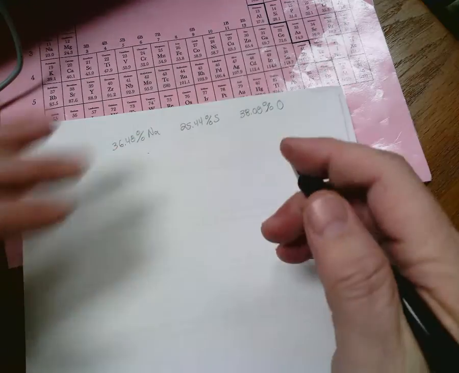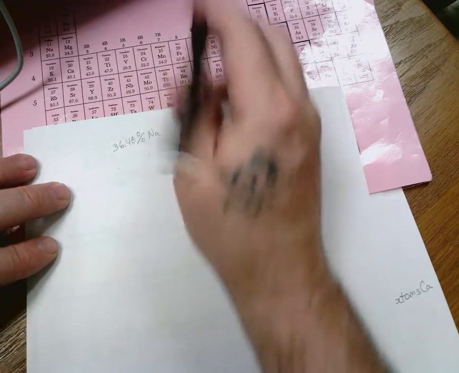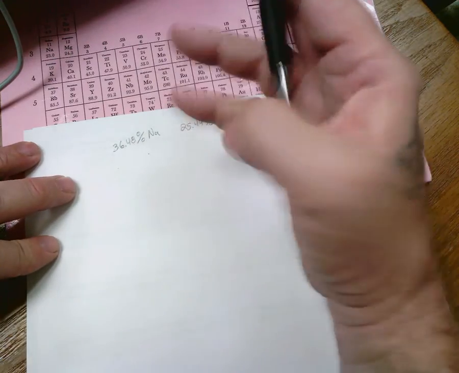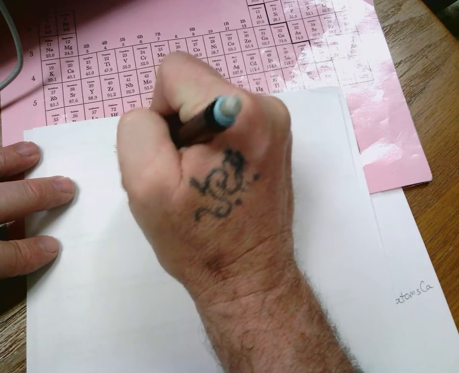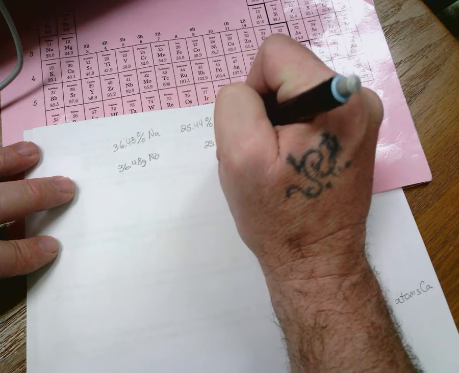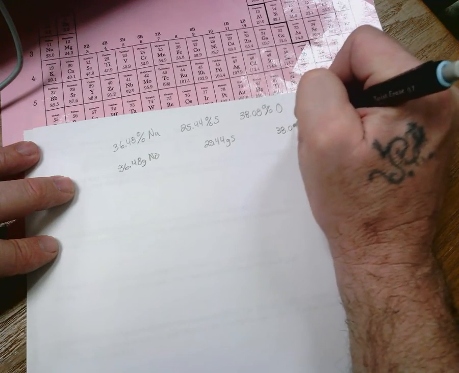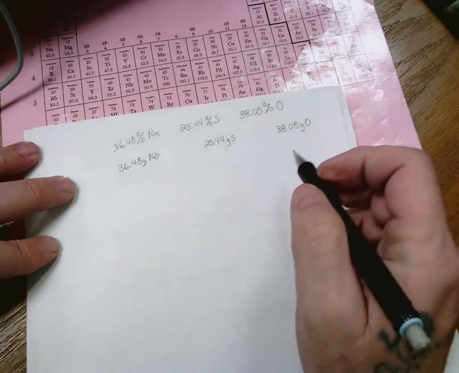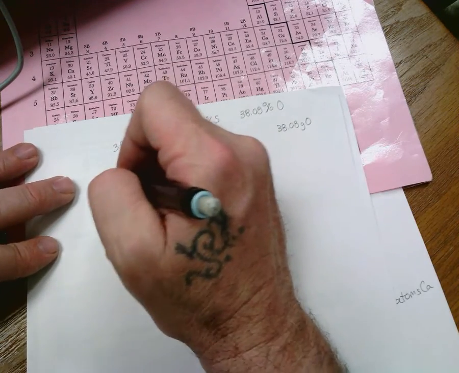All right, the first step: I make these into grams. So I can erase it, I can just write it again, it doesn't matter. 36.48 grams of sodium, 25.44 grams of sulfur, 38.08 grams of oxygen. Now, the next step, I have to go from grams to moles.